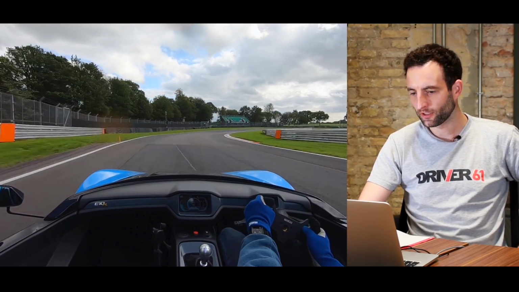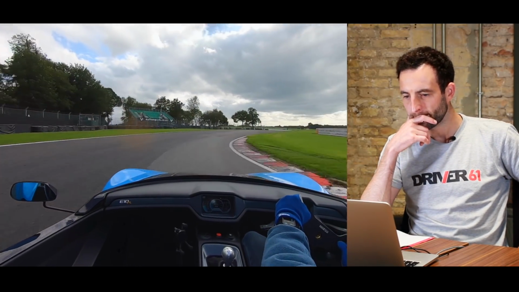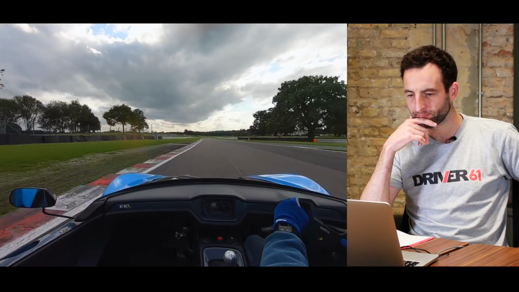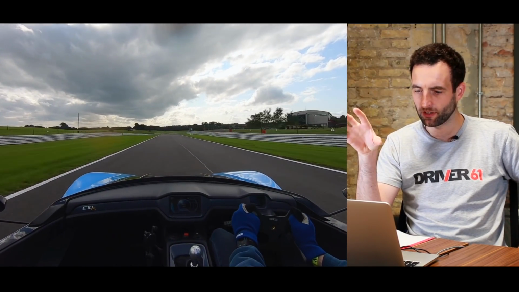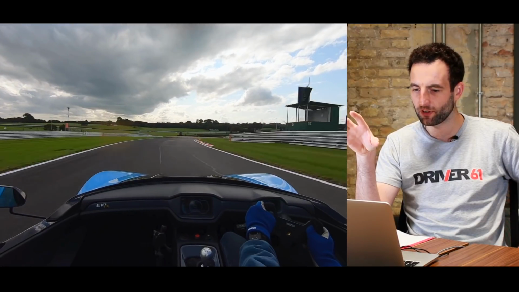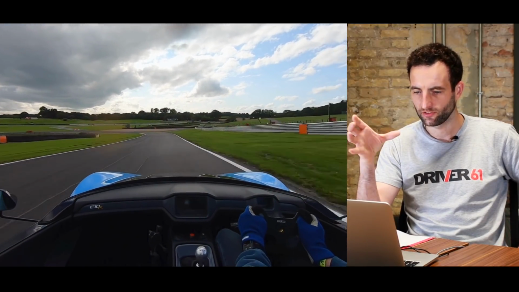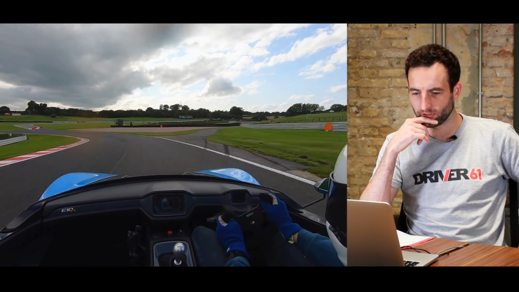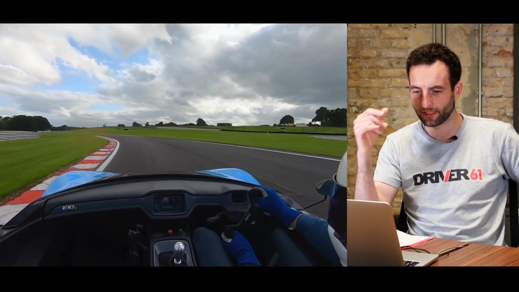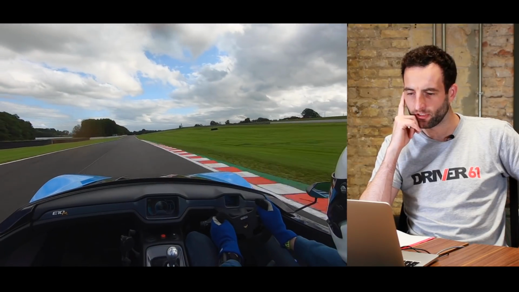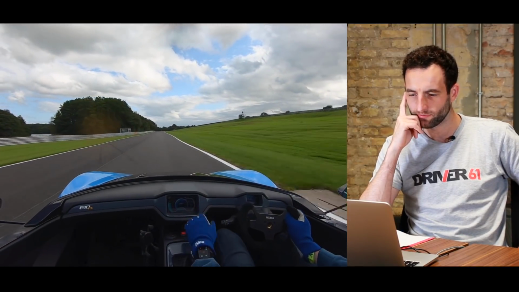So here we are into turn one. Some really nice GoPro footage here. The only thing that I don't like about the GoPro when you're looking at a video like this is the way that it kind of turns as you enter a corner. It's a little bit frustrating because it seems like it should be turning the other way. There we go, it's come back. Okay, everything looking nice and smooth and under control.